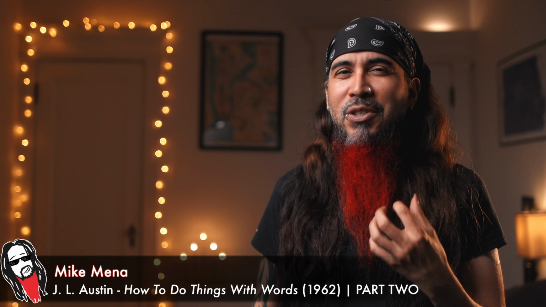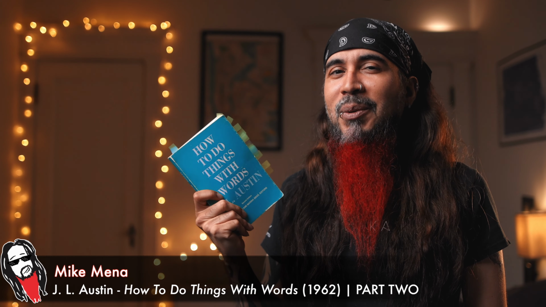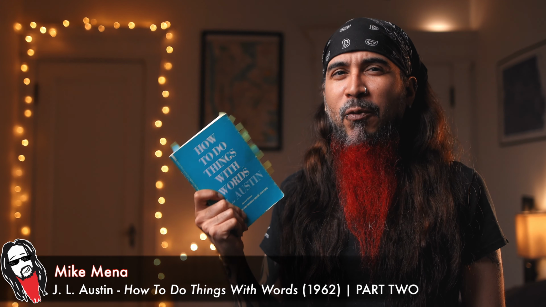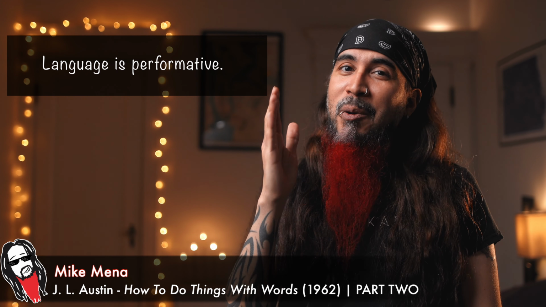But to me personally, this book is important because it got me to think about how language is always performing action. In other words, language is performative.